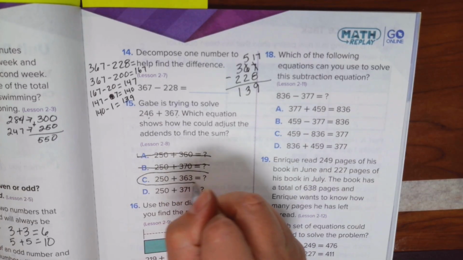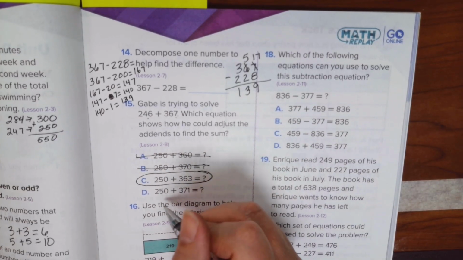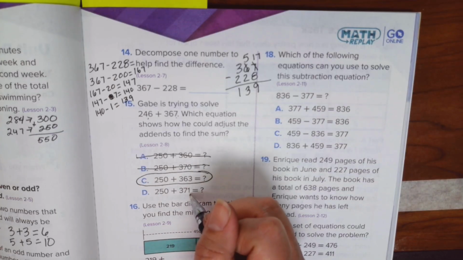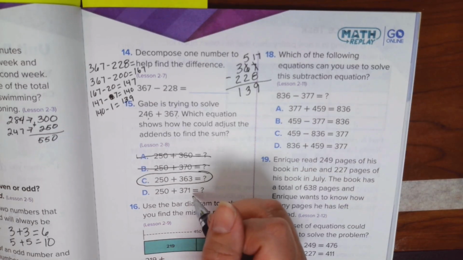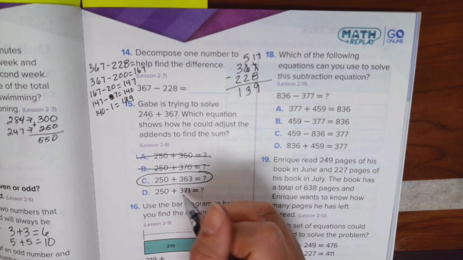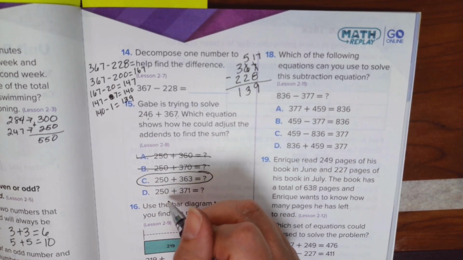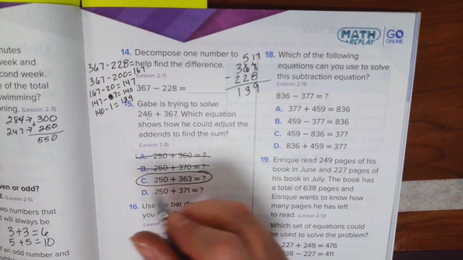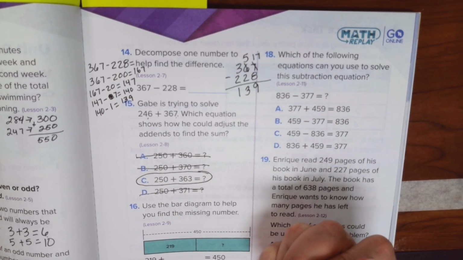That does keep it balanced. I added 4 to the first one, I added 4 to the second one, but if we add to both of them, then our sum is going to be double what we added higher. So that can't be right. So the only one that could be right is C.